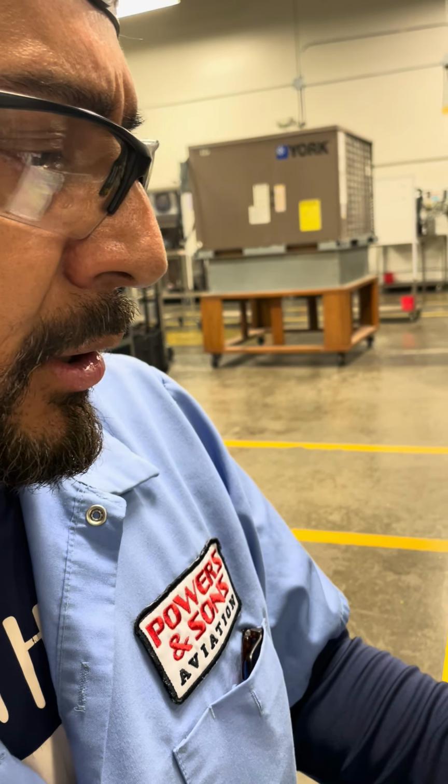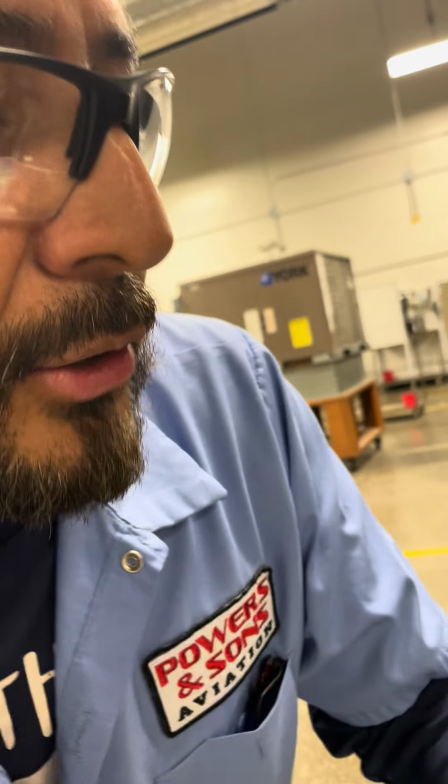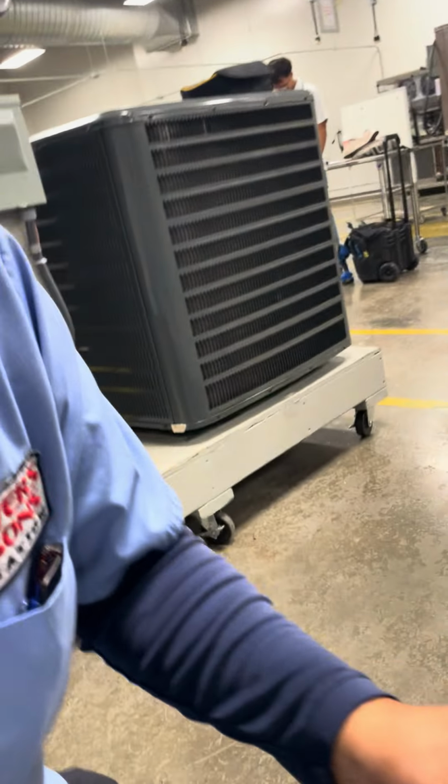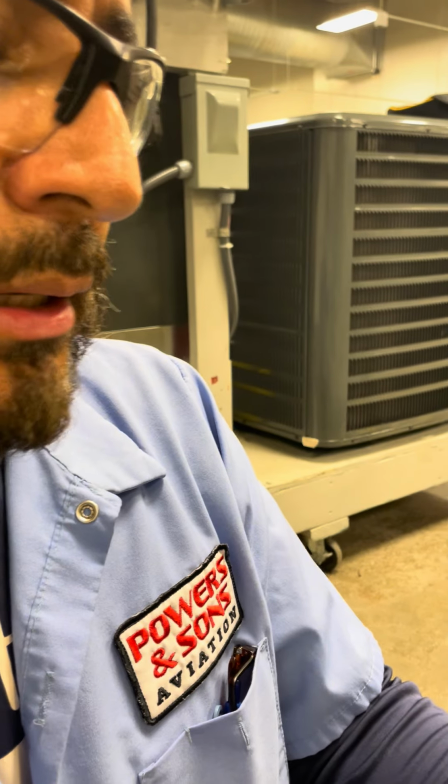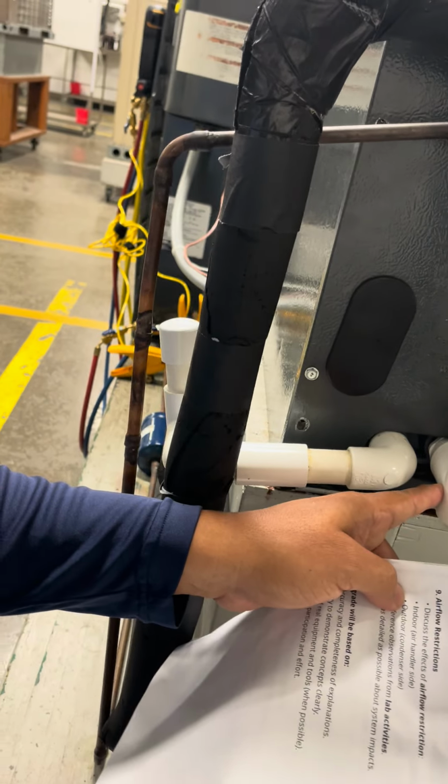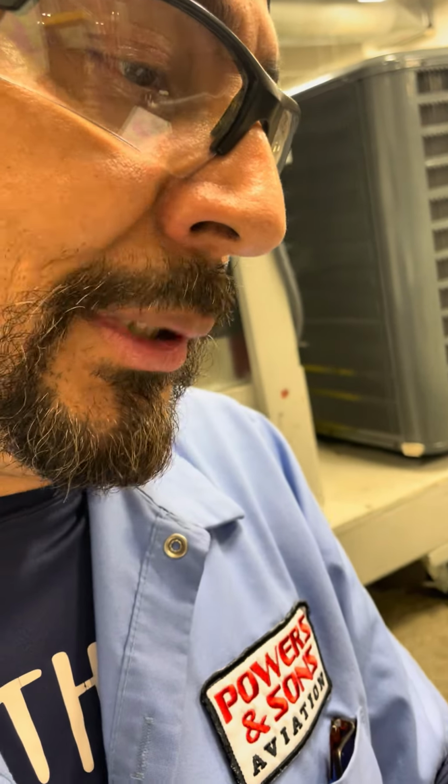Also, there's the primary and secondary. So that's the primary. The secondary line would be used, for example, for an overflow switch. That's what the secondary normally is used for, or it might be just plugged up.